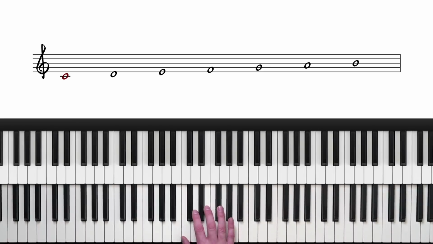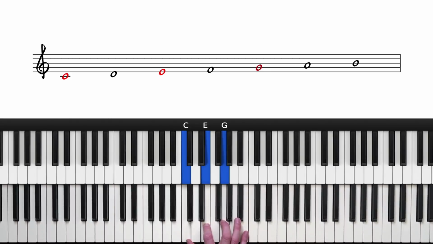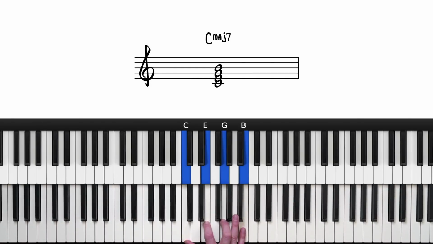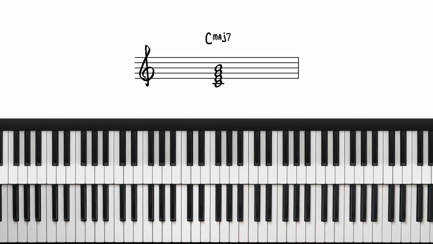We play a C, and then we skip the next note of the C major scale. But we add the following note into the chord. And then we do the same again. Skip the next note, and add the following note into the chord. And again, skip, add. And we can't continue this because then we're back to C, and the chord has to stay within one octave. So we're left with this. And this is the chord that is built off the first note of the scale.